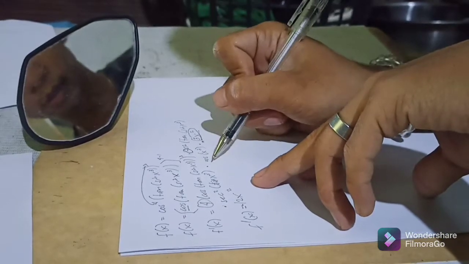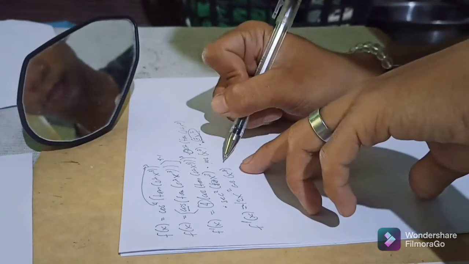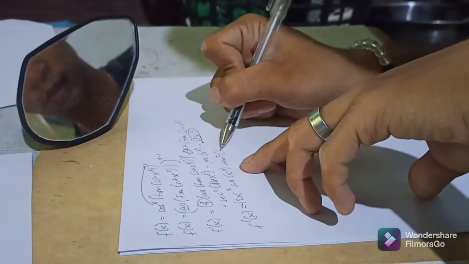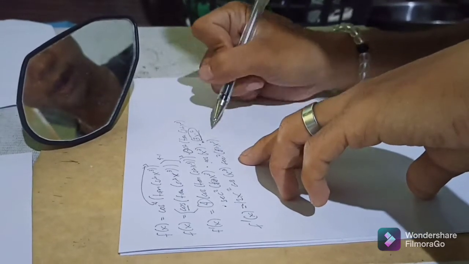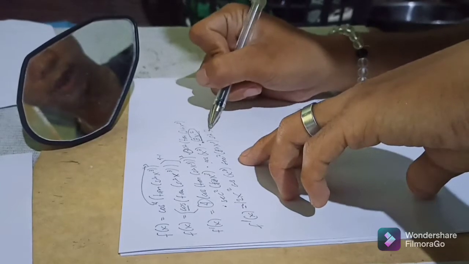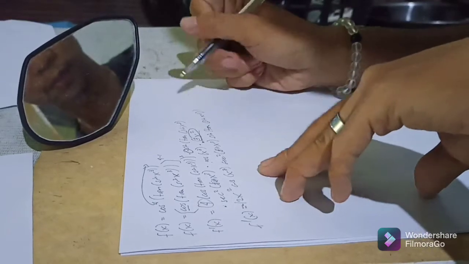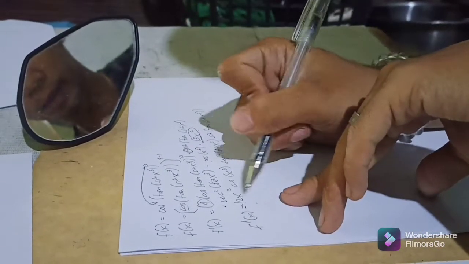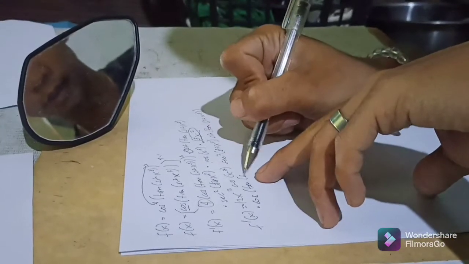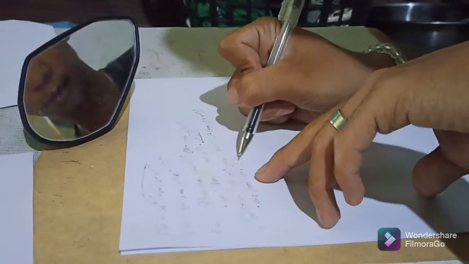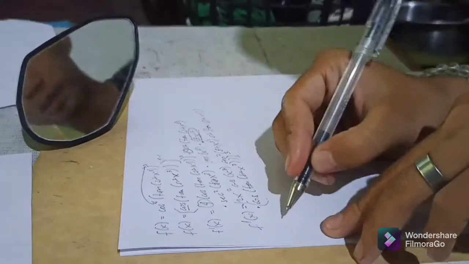So cosine times x cubed, then secant squared times the quantity sine x cubed, then sine of the quantity tan times sine x cubed, and the last is cosine times the quantity tan sine x cubed raised to the power of 3. So this is the answer.